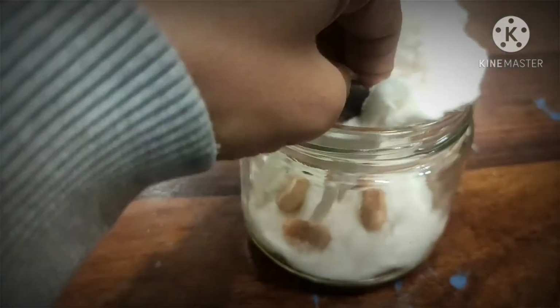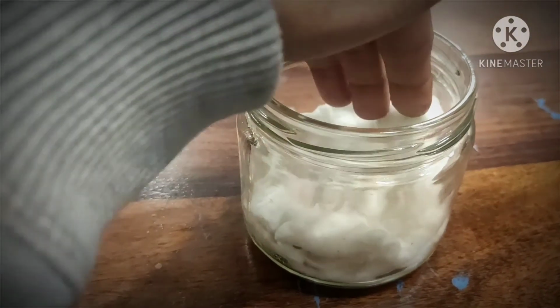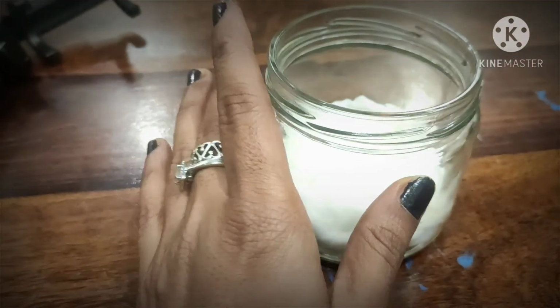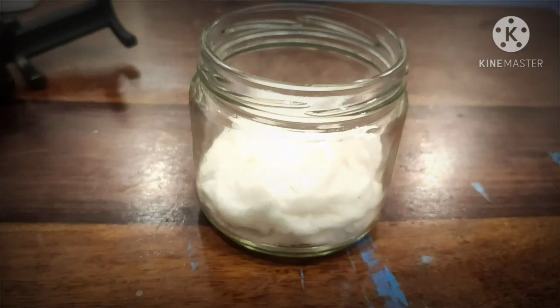And yes, do not forget to put the cotton back and place the jar out in the sun. Now children, let's go ahead and see how a seed grows and what it needs to grow.